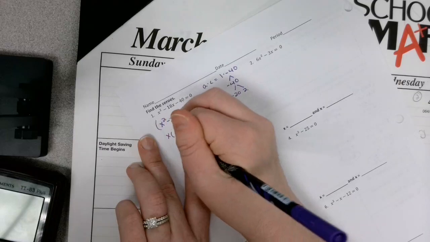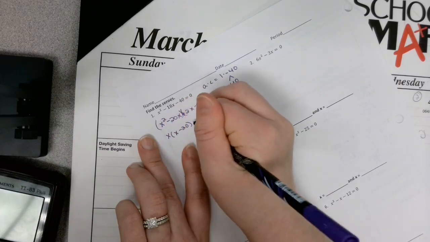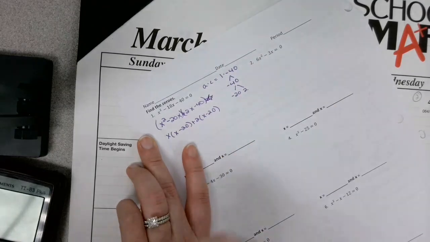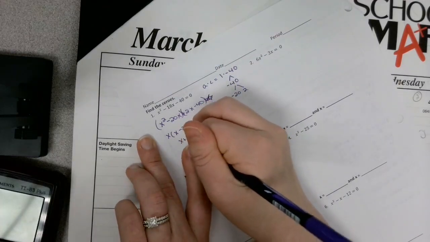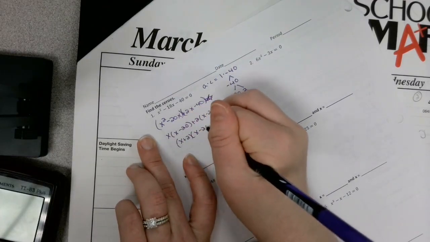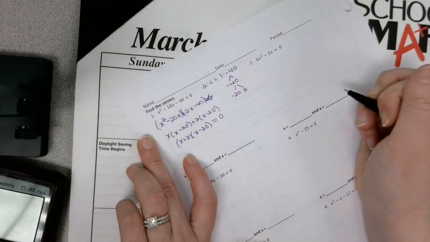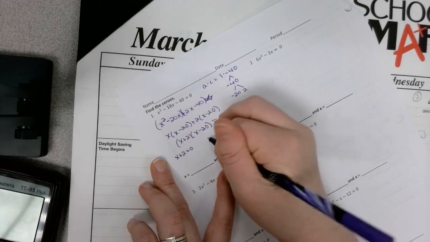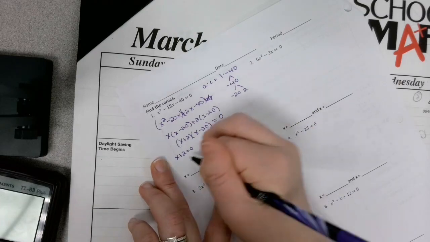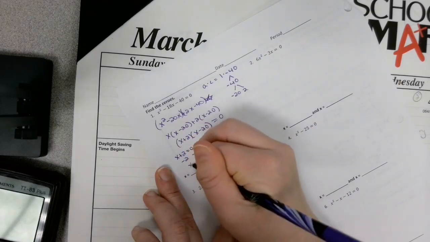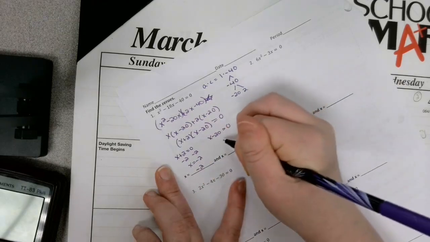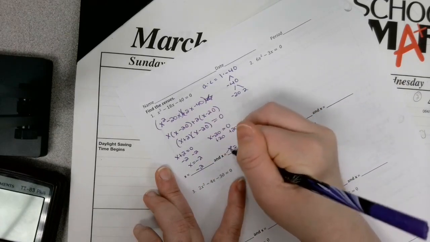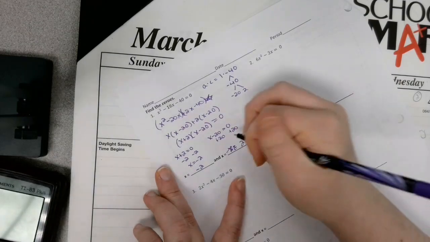Group: x(x minus 20) plus 2(x minus 20). I don't need that equals 0 right now. (x plus 2)(x minus 20). Now that it's factored, I'm going to incorporate that 0 again. Set both factors equal to 0. Subtract 2, so x equals negative 2. And add 20, x equals 20.